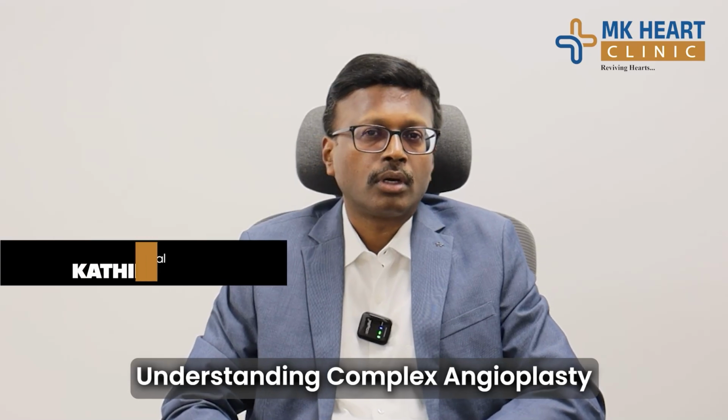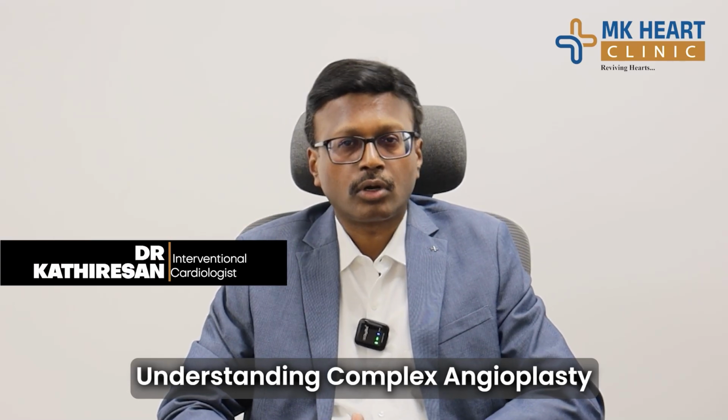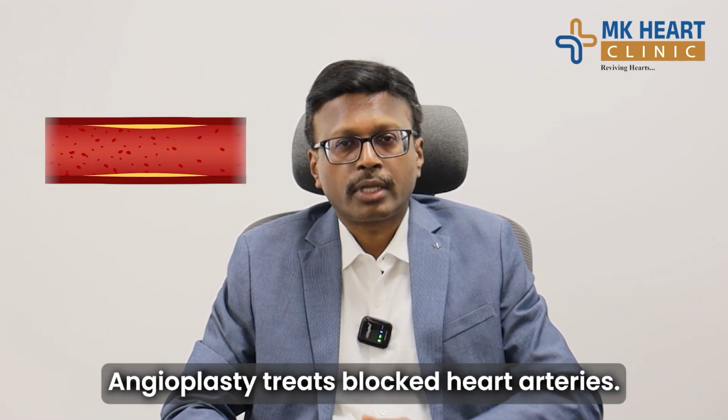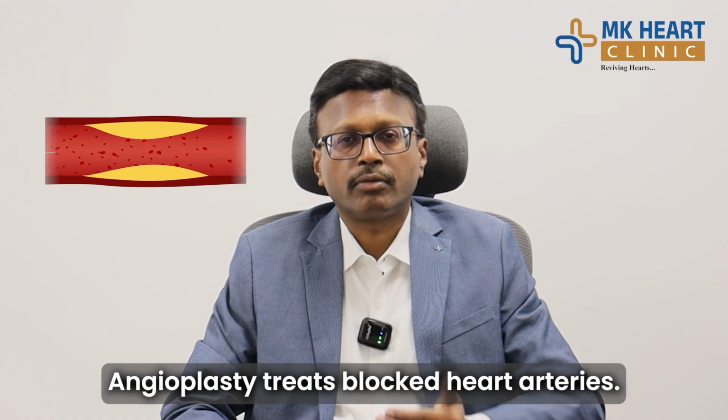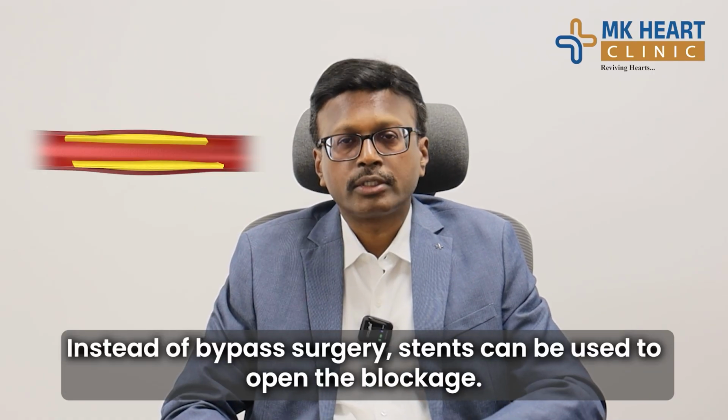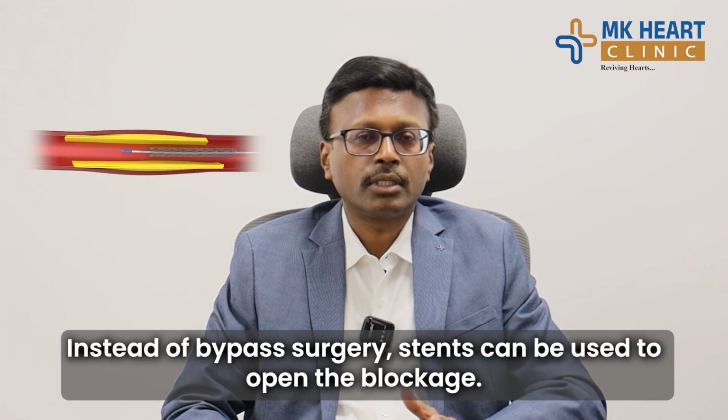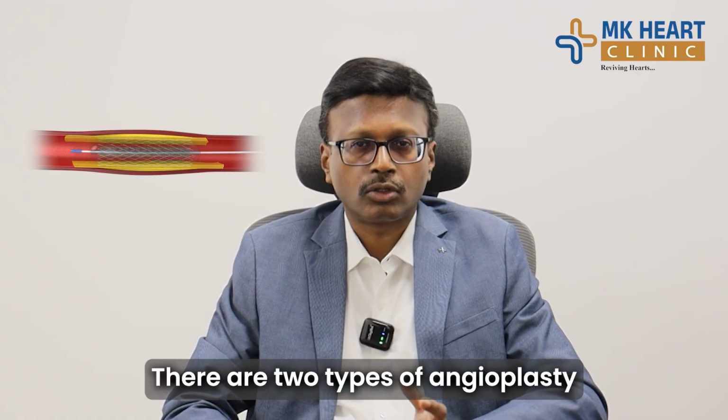So today we are going to have a nutshell view of complex or advanced angioplasty. Normally angioplasty is a treatment where some patients have a blockage in the blood vessels of the heart. So instead of bypass surgery, we are treating the blockages by implanting the stent. So this is called the angioplasty.